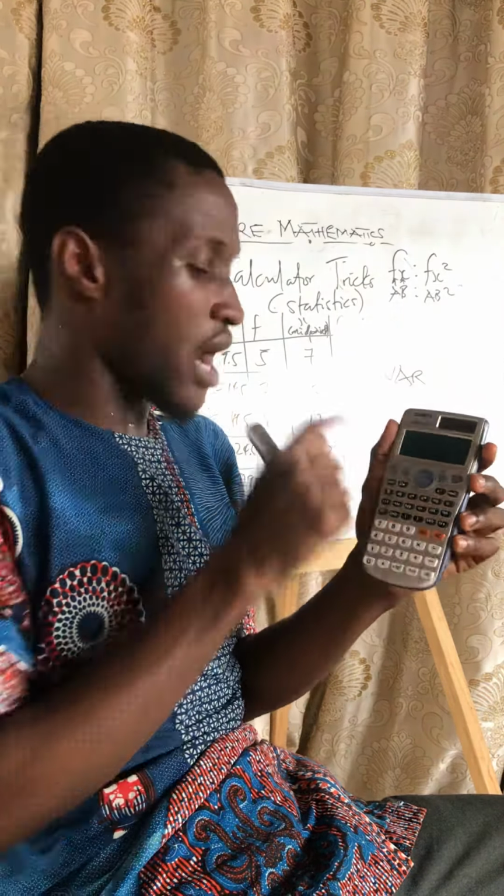Then I'll just enter the figures. So the X is 7 equal to 12 equal to 17 equal to 22 equal to 27. So I'm done with my X. Then I'll use this arrow and I'll press to the frequency side. Now I'll just also start filling the frequency from the top. So I have 5, 7, 8, 10, and 12.